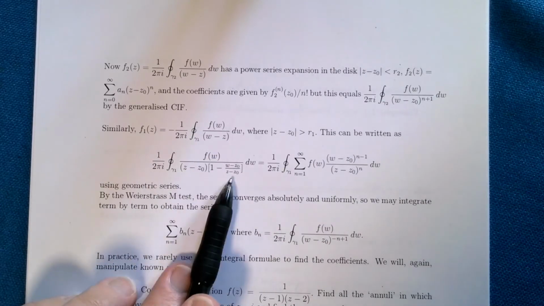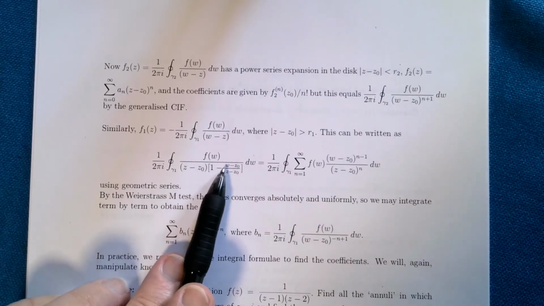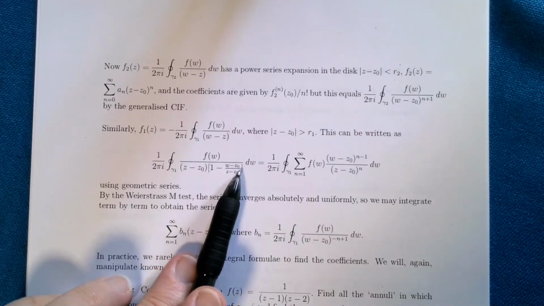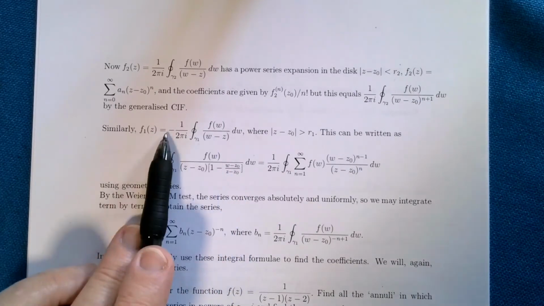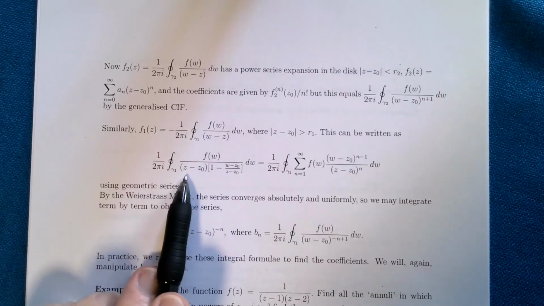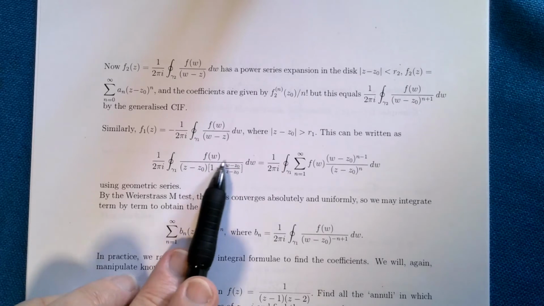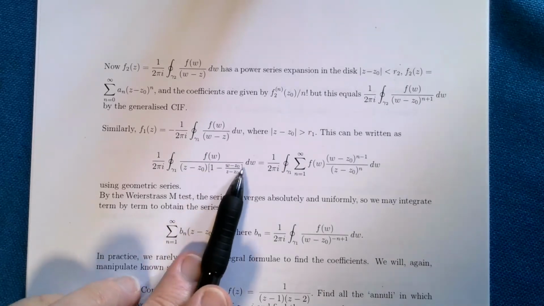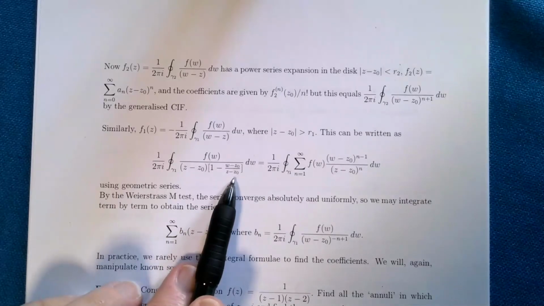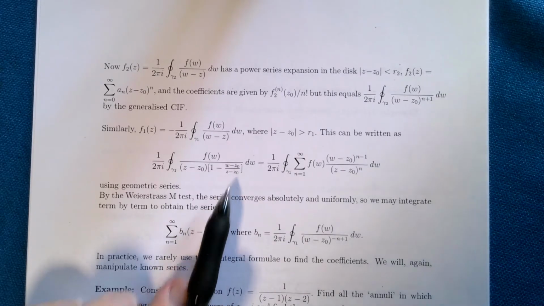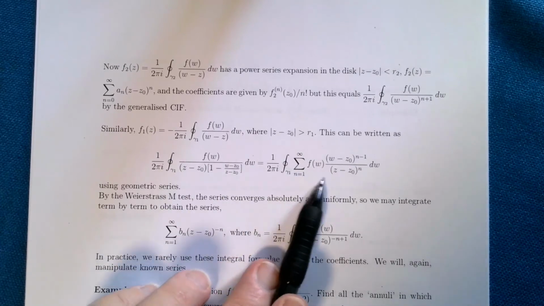If you multiply it out, you'll see you get z minus z0 minus w plus z0, which is z minus w, which is minus this. So the minus there has been used to turn this around, and then I can factor out a z minus z0. And this thing in here is the sum of a geometric series, so I can expand this out as a geometric series, and I can write the integrand here as this sum.